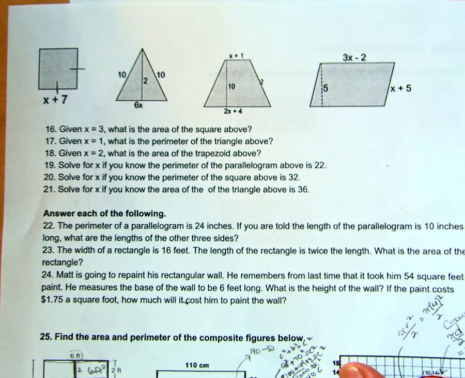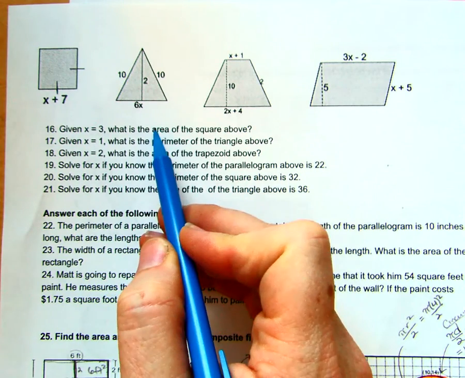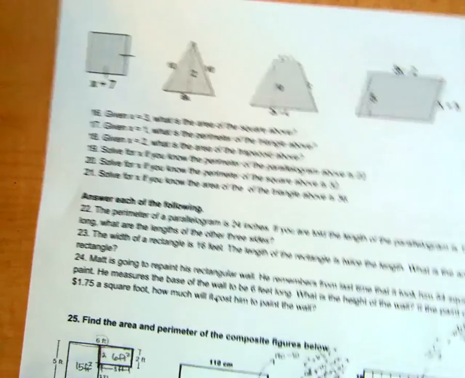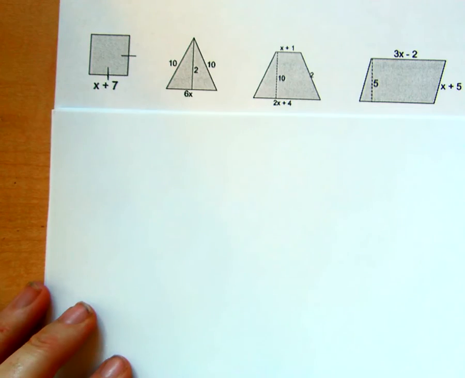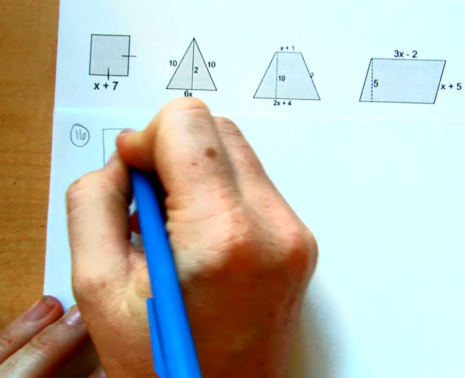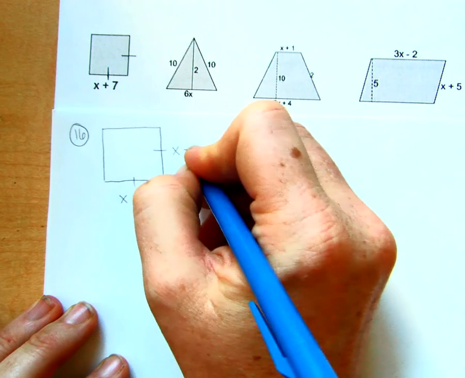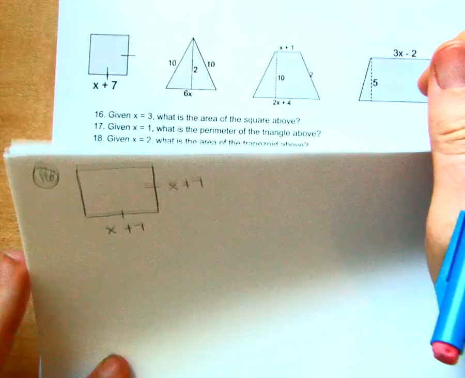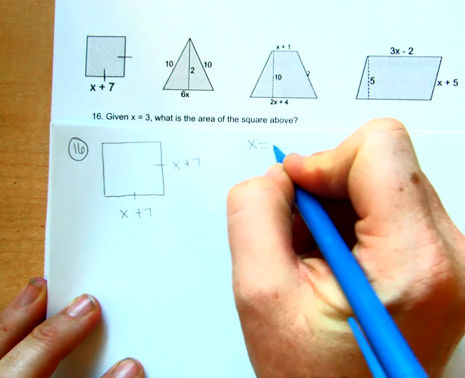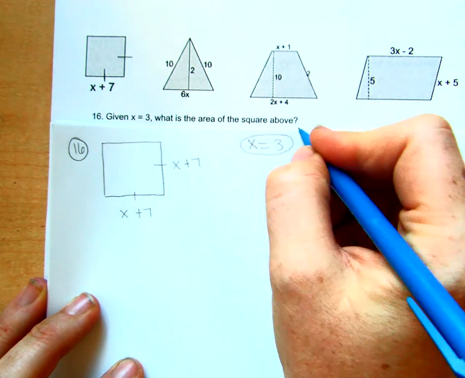Okay, so we're starting with number 16, and number 16 says, given X is 3, what is the area of the square above? So this very first figure is the square. Looking at this figure right here, both sides are going to be X plus 7. Remember, that's what these tick marks mean. And we are given X is 3. Then what is the area of the square?